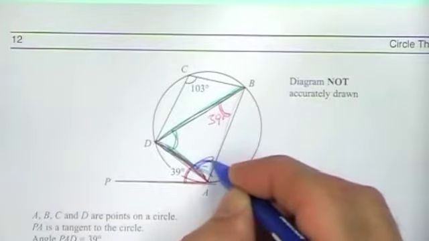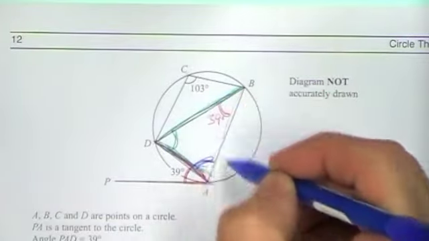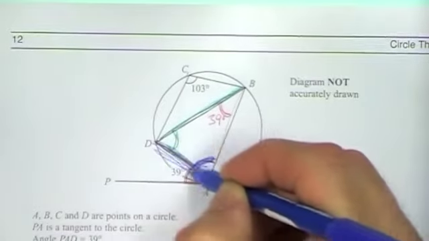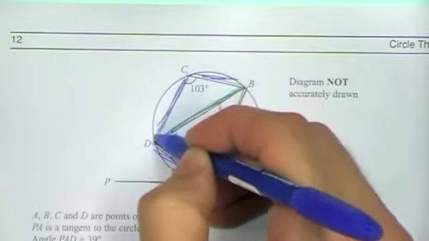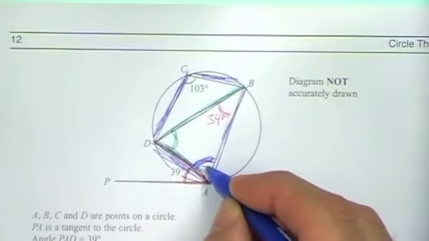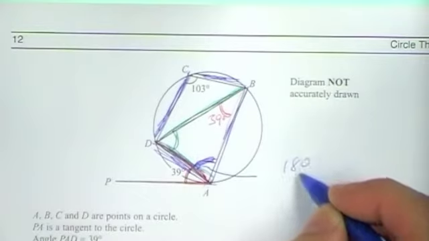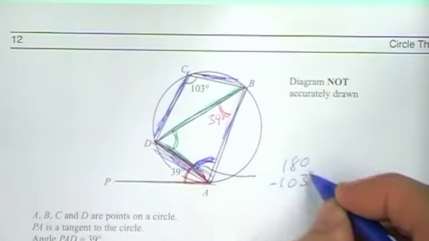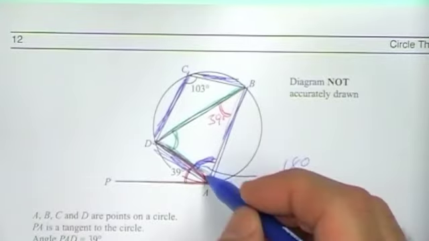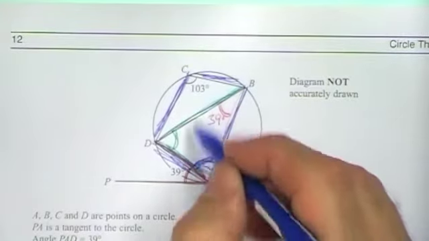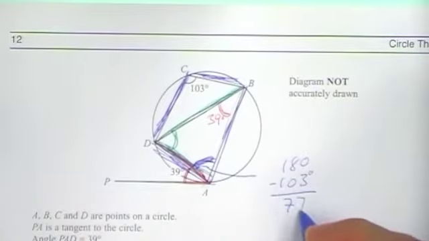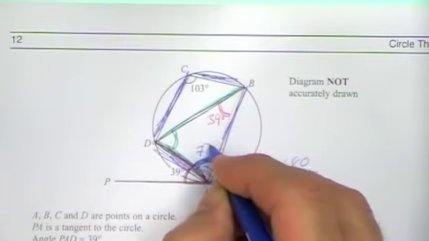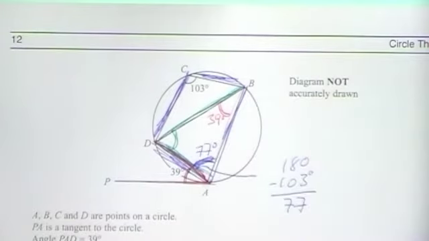Fortunately, this blue angle we can find, because that blue angle is part of that cyclic quadrilateral. So the blue angle there must be 180 take away 103 degrees, because opposite angles in a cyclic quadrilateral add up to 180, so that's going to give us 77 degrees. So now I can find the green angle.